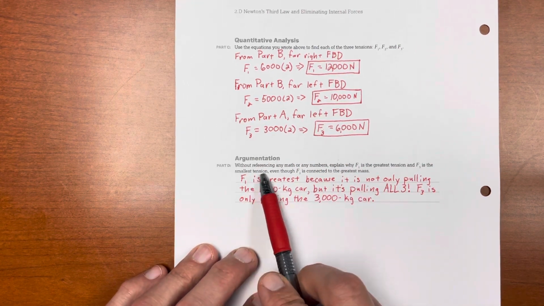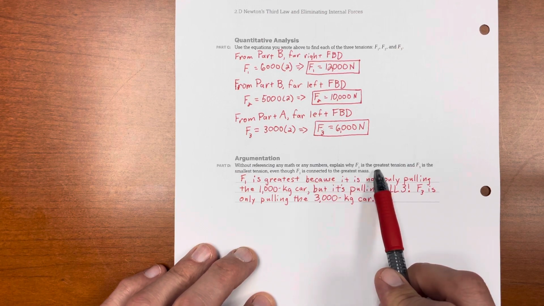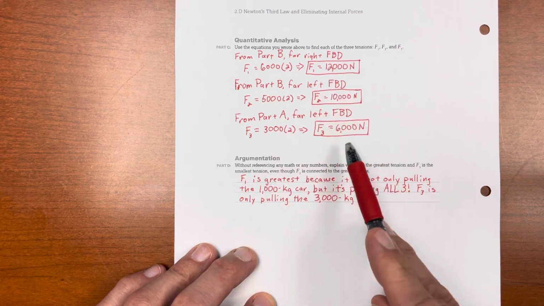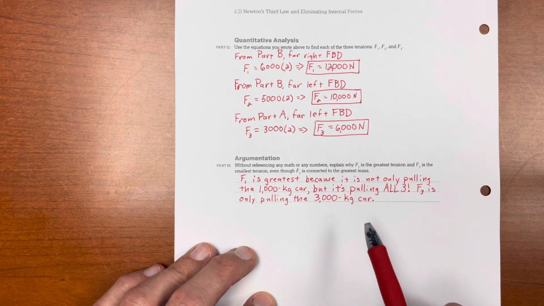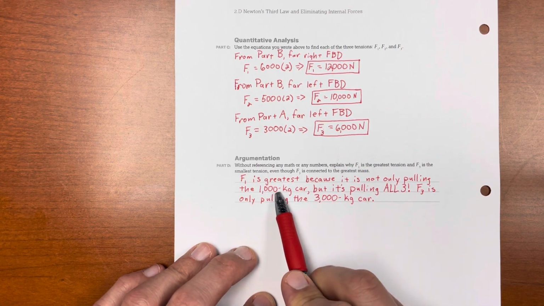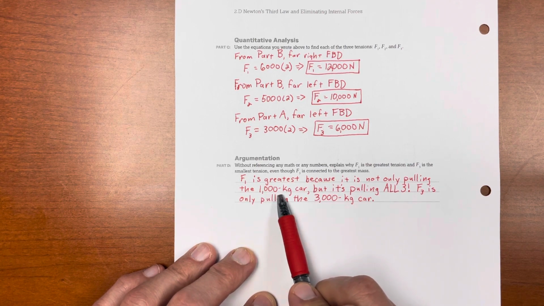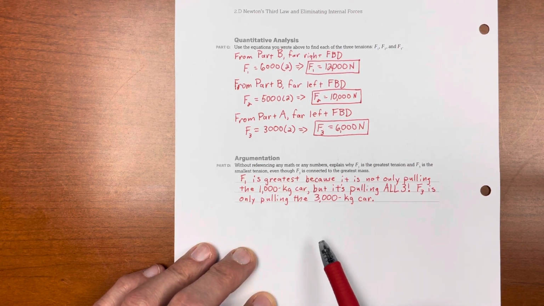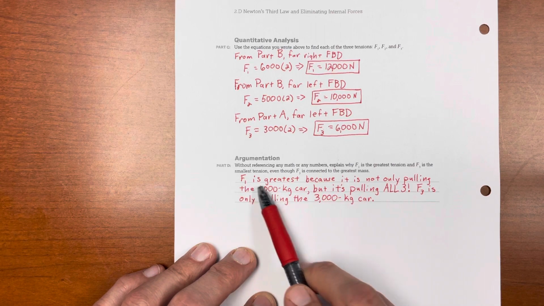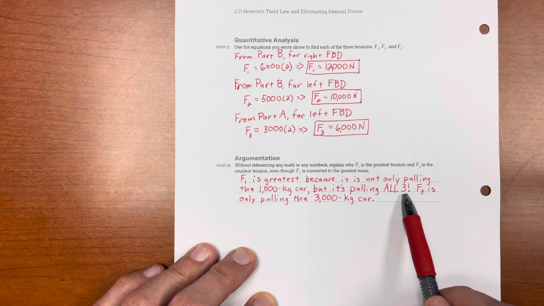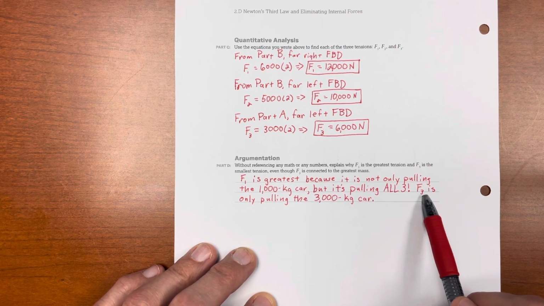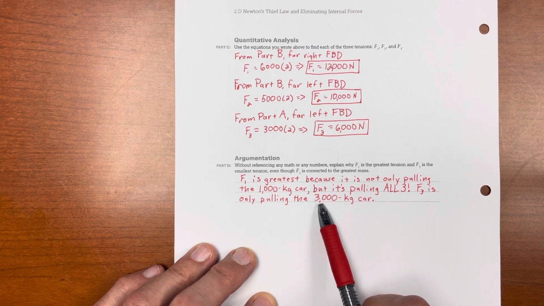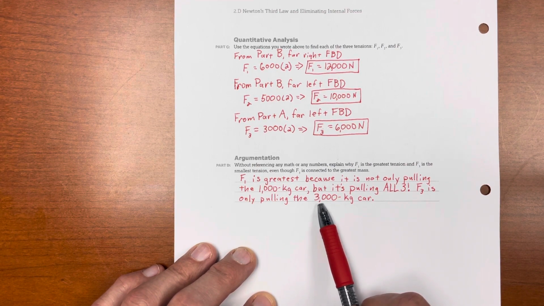And then the last one here asks why force 1, 12,000 newtons, is greater than the 6,000 newtons, why it's more when it only pulls on the 1,000 kilogram car. Well, although it pulls on the 1,000 kilogram car, it's also pulling the rest of the masses behind it. So force 1 is not only pulling that, but it's pulling all 3 cars. And because it's accelerating all 3 cars, it has to have more force than just force 3. Force 3 is only pulling on the 3,000 kilogram car, therefore less force is required for it.